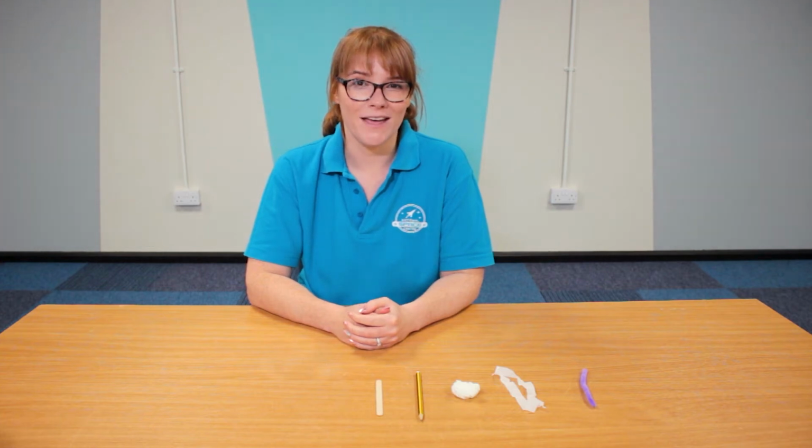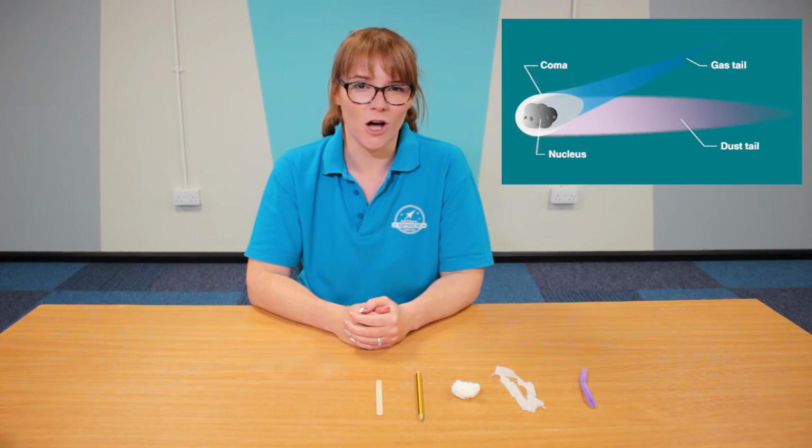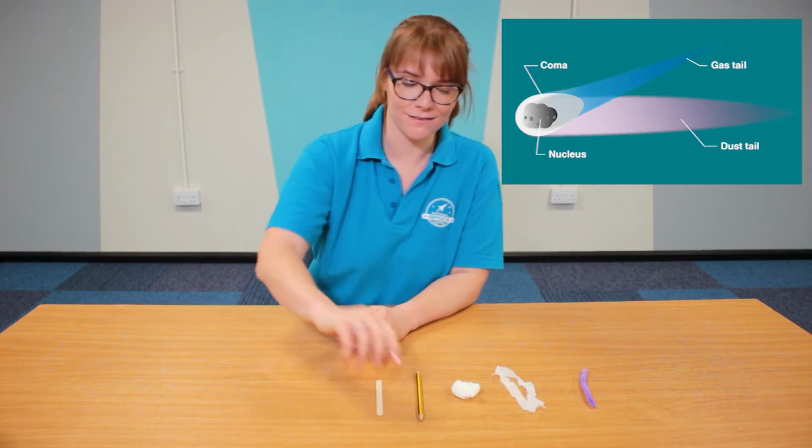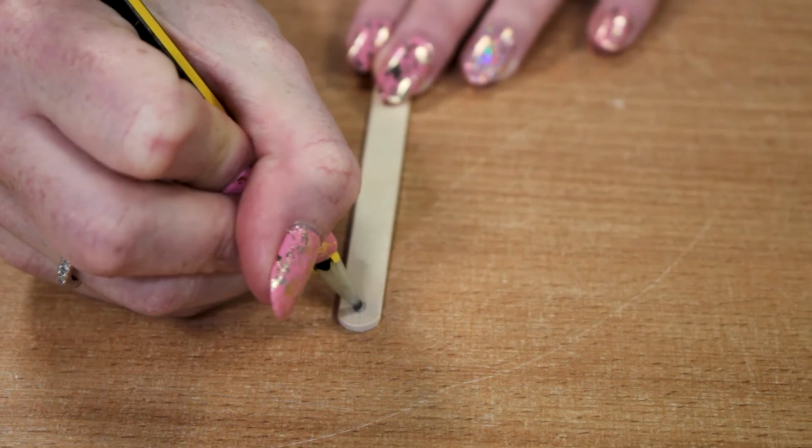To begin our comet, we need to make the nucleus. This is the main part of a comet, and it consists of rock, ice, frozen gases and dust. To make this, we're simply going to draw a circle onto the top part of our lollipop stick.